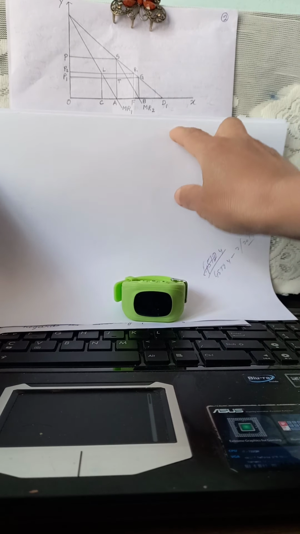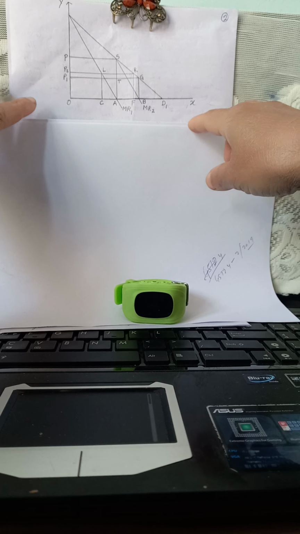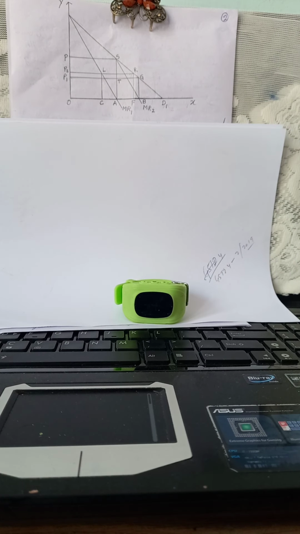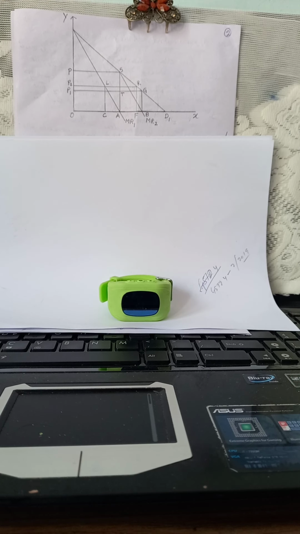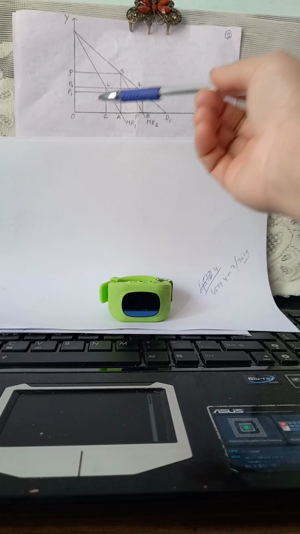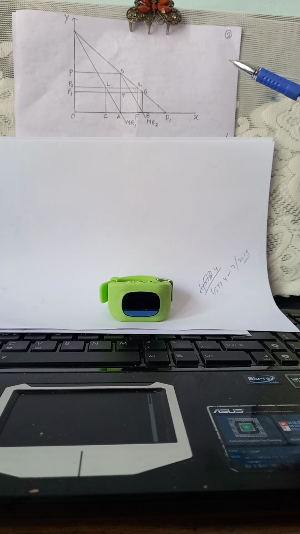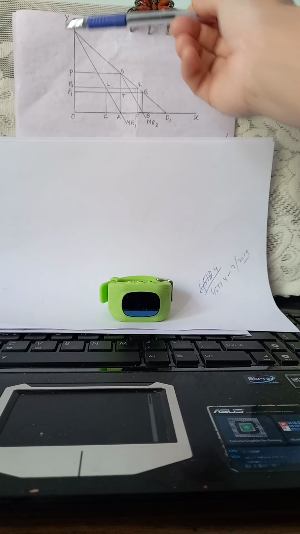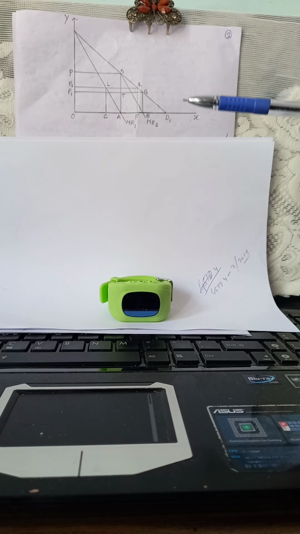If you look at the diagram, what can be seen is that we have the OX axis, which measures output, and the OY axis, which measures the price.